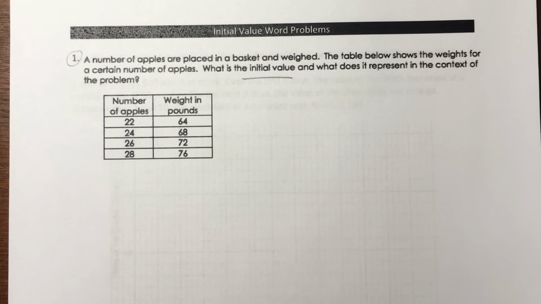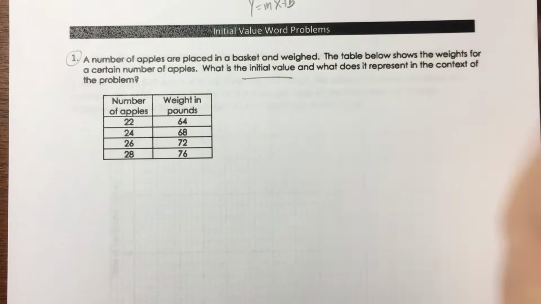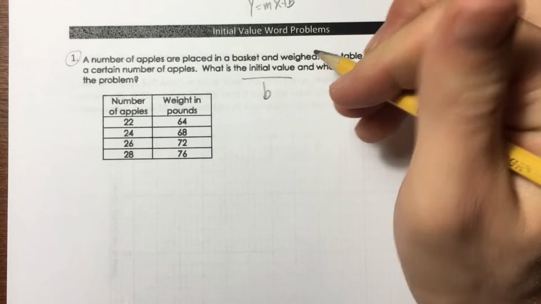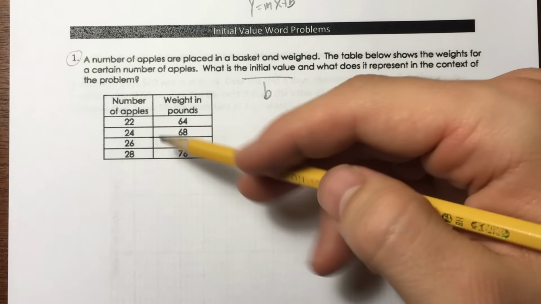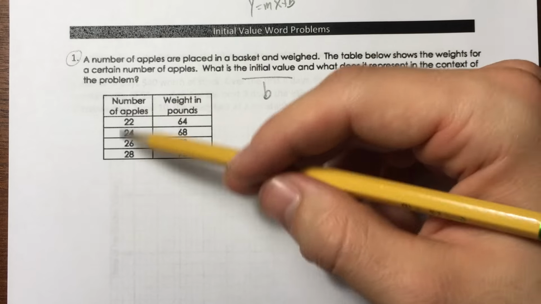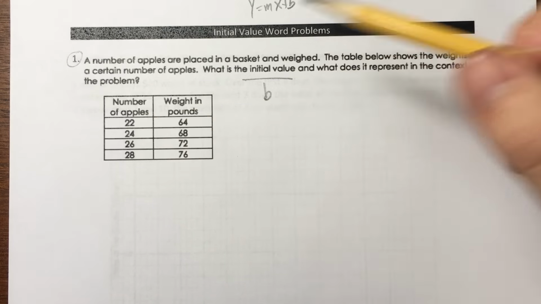So when we think about an initial value, that's our start. And when we have equations, y equals mx plus b, this is our b value, or our y-intercept. So in order to work backwards to the starting value, we have to see how much each apple weighs.